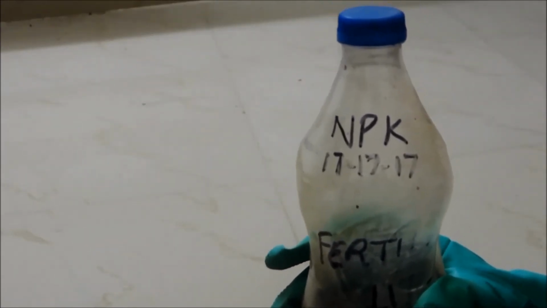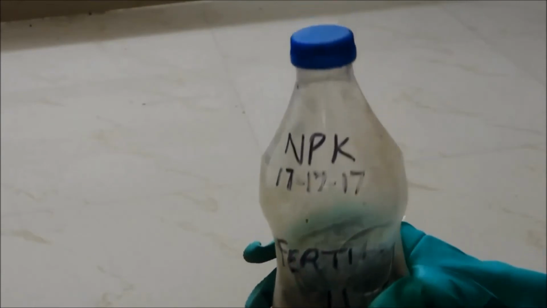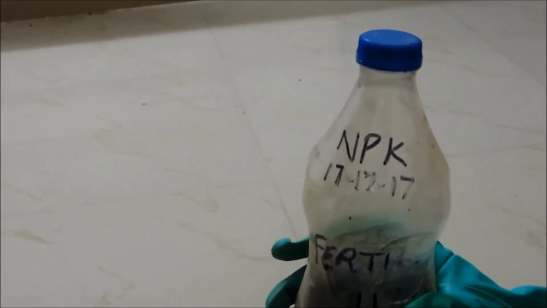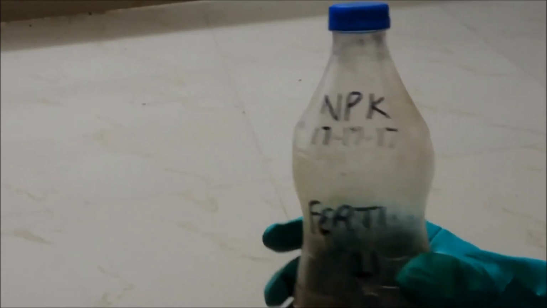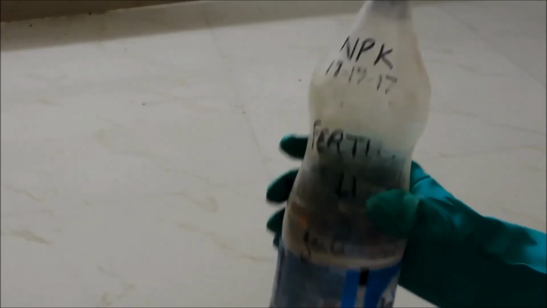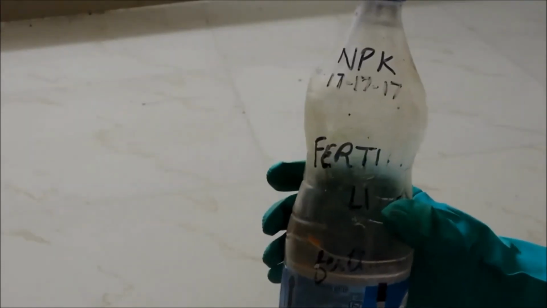Very important is to write on the bottle that this is NPK fertilizer, so that by mistake nobody considers it something else, juice or something, and drinks it. And just to avoid any kind of mishappenings, it is better that you label it out. So I have written NPK fertilizer 17:17:17. I'll transfer this water into the bottle and I'll add more water to it.